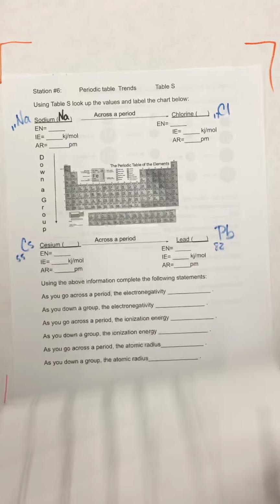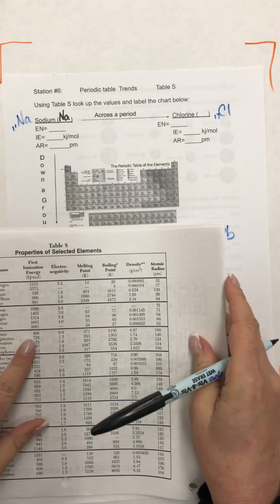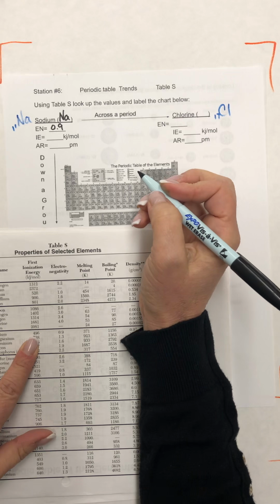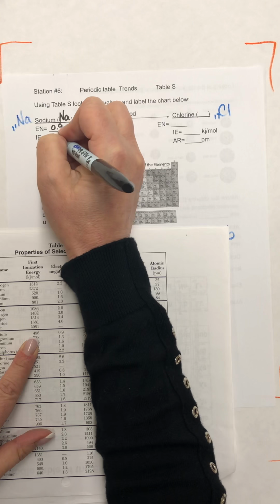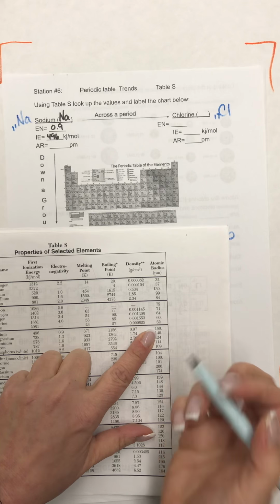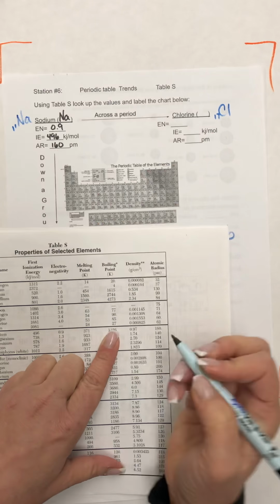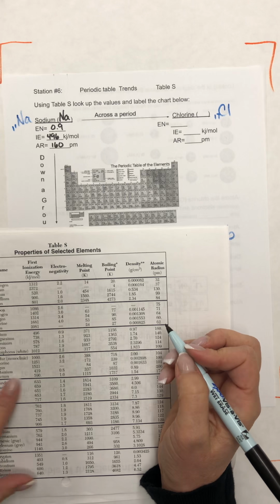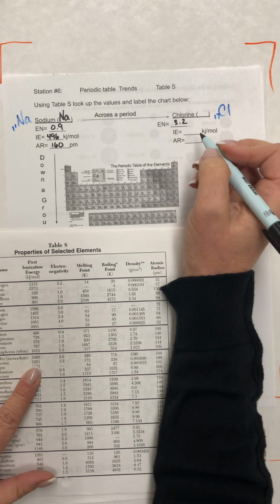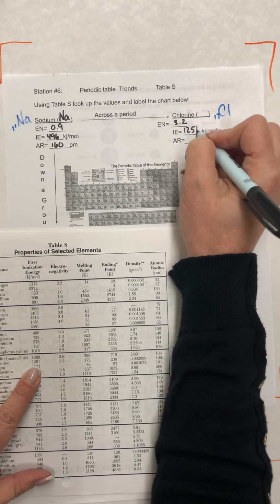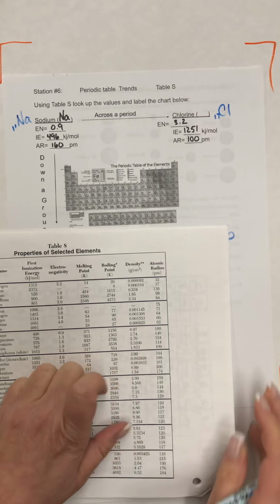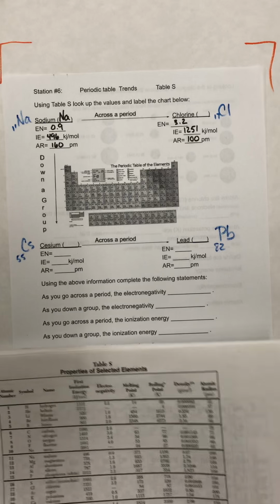I'm going to look up the electronegativity. The electronegativity for sodium is 0.9. The ionization energy is 496 kilojoules per mole, and the atomic radius is 160 picometers. If I go over to chlorine, the electronegativity is 3.2. The ionization energy is 1,251 kilojoules per mole, and the atomic radius is an even 100 picometers.